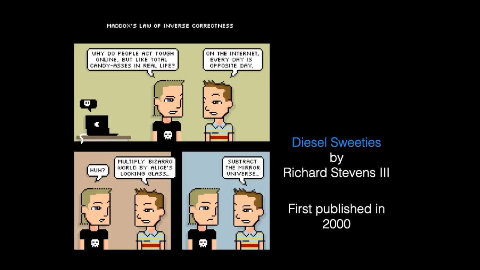Here's a very popular one, Diesel Sweeties, by Richard Stevens III, first published in 2000, and then in 2007, it actually transitioned into print newspapers. And again, it's this retro graphic style. It's not trying to be realistic. It's very obviously a digitally manufactured comic.